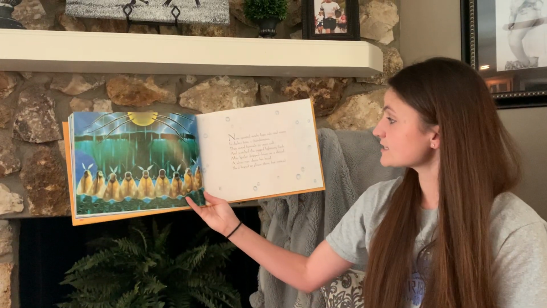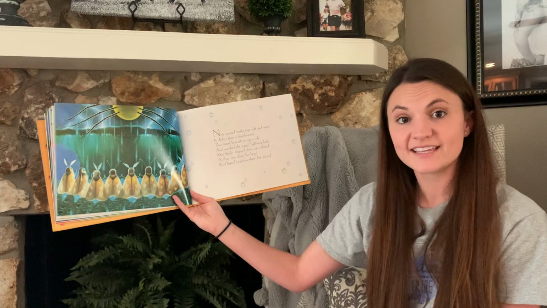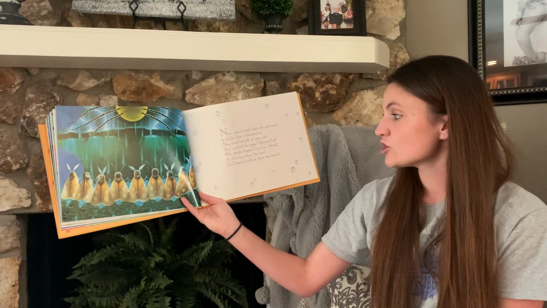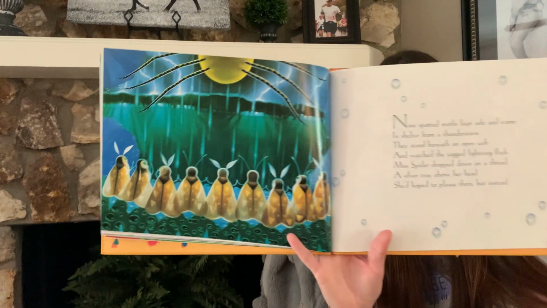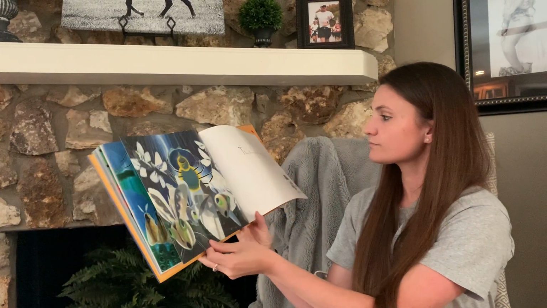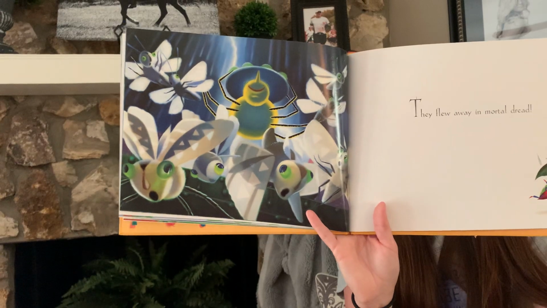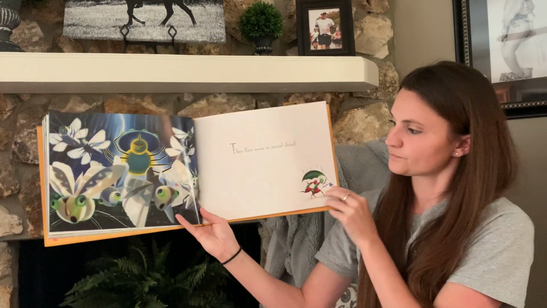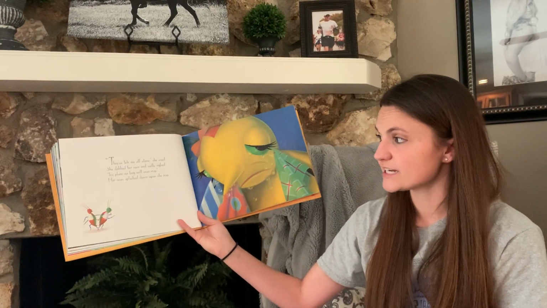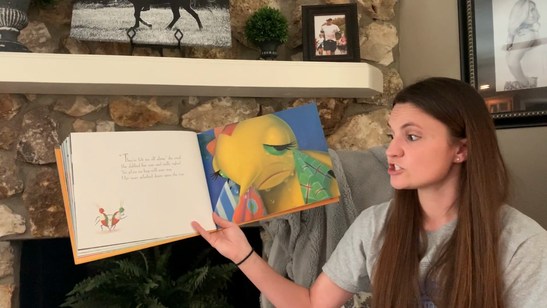Nine spotted moths kept safe and warm in shelter from a thunderstorm. They stood beneath an open sash and watched the jagged lightning flash. Miss Spider dropped down on a thread, a silver tray above her head. She'd hoped to please them, but instead, they flew away in mortal dread. "They've left me all alone," she cried. She dabbed her eyes and sadly sighed. "It's plain no bug will ever stay." Her tears splashed down upon the tray.